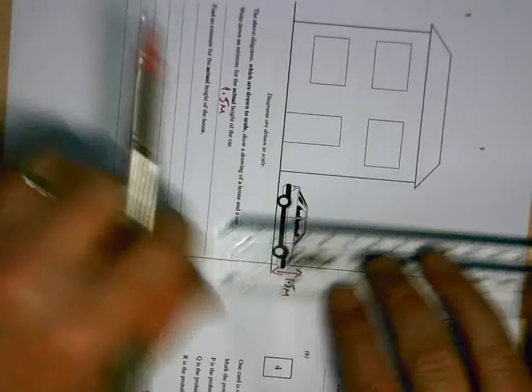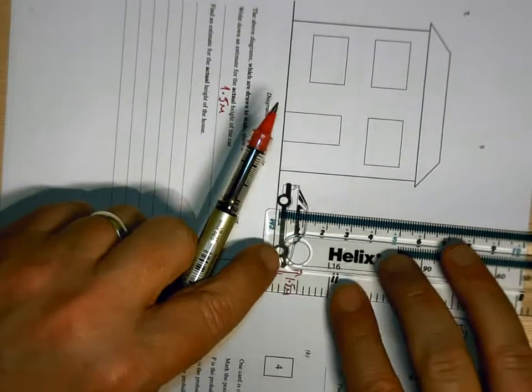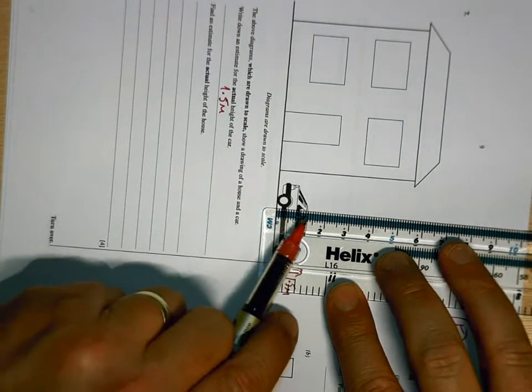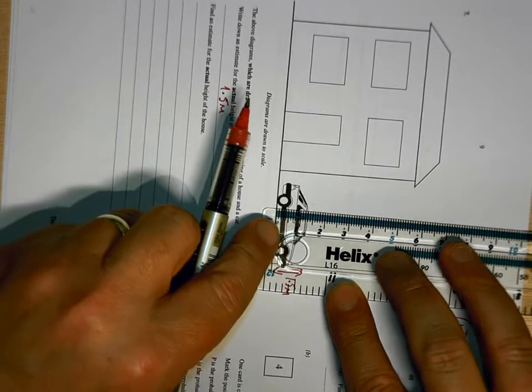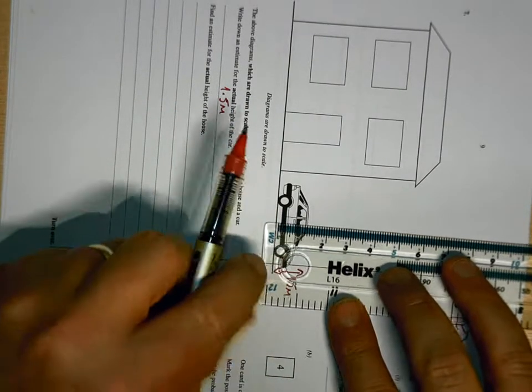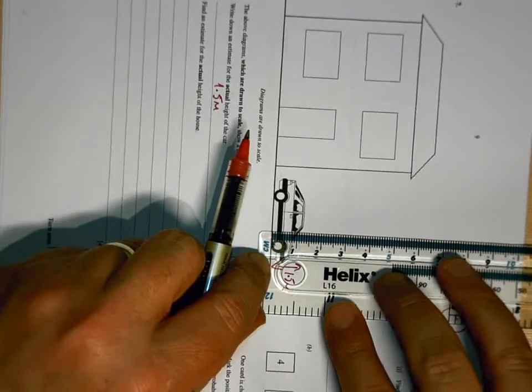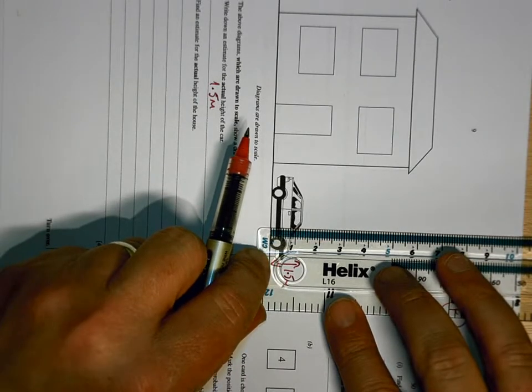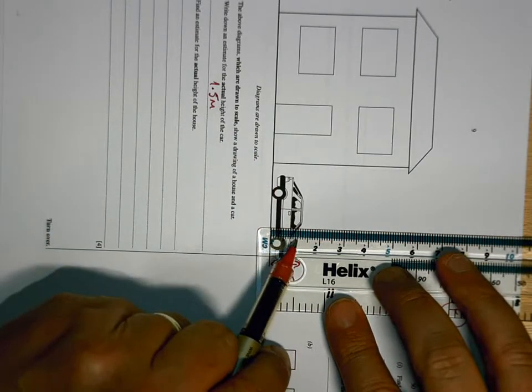So using your ruler, the height of that is about 1.2.